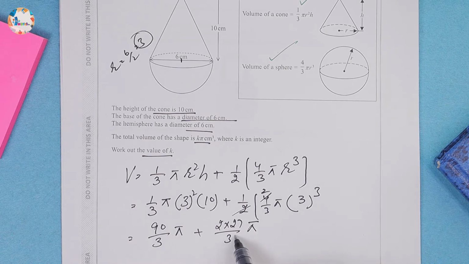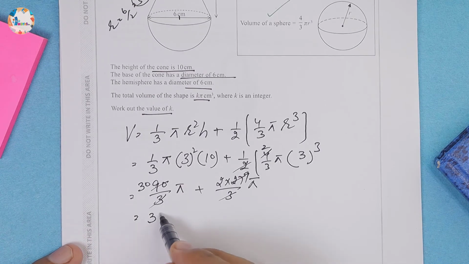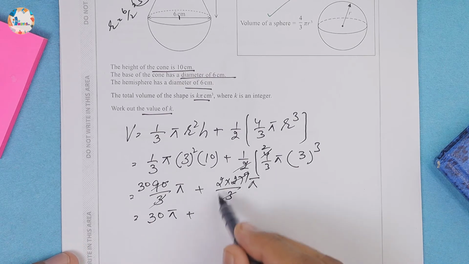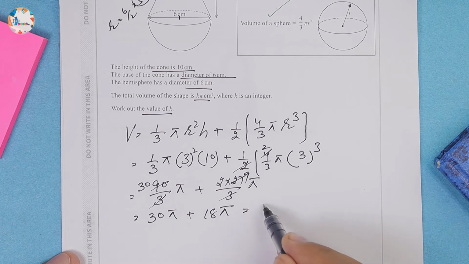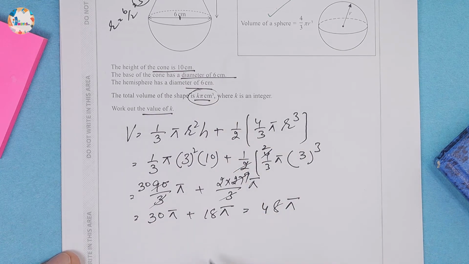So we can cancel this 3 with this 3, and 9 3s are 27, so this will be 3 30s are 90, and we can write here this will be 30 pi, plus this will be 9 2s are 18, so this will be 18 pi, and this will be equal to 48 pi. So we have to compare with this k pi, so the value of k will be equal to 48.